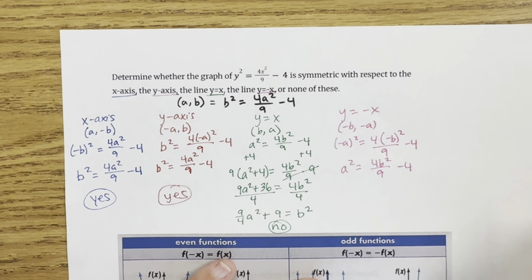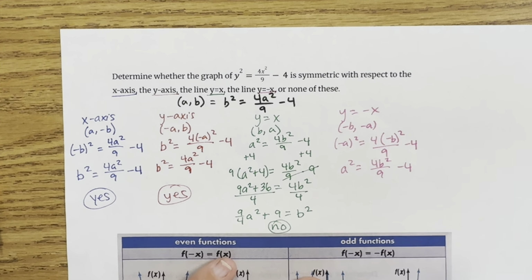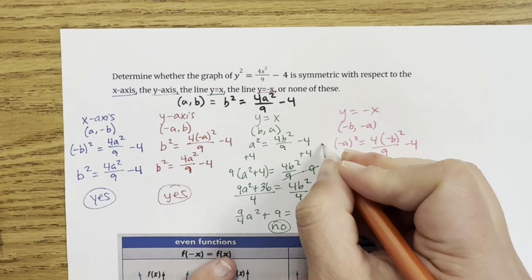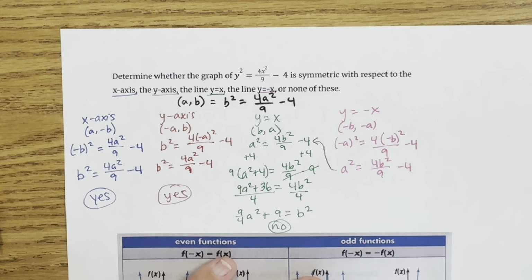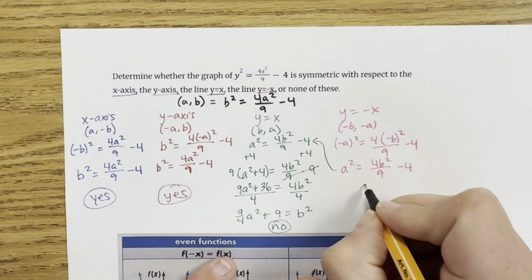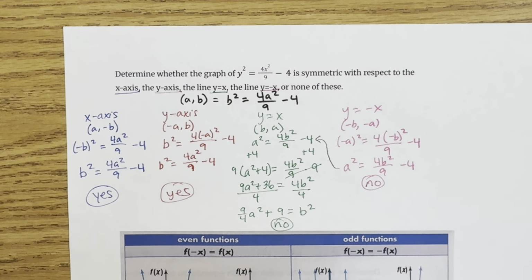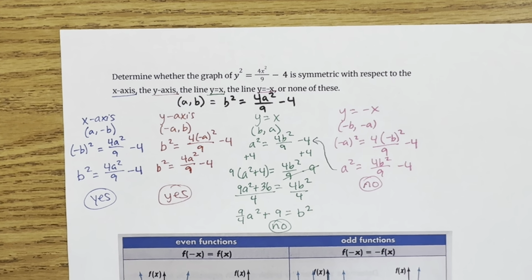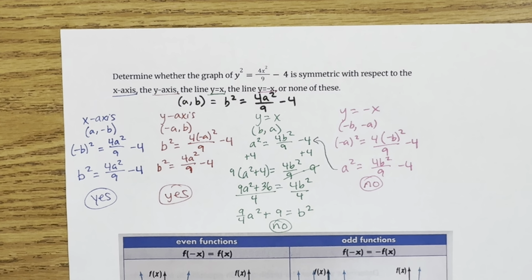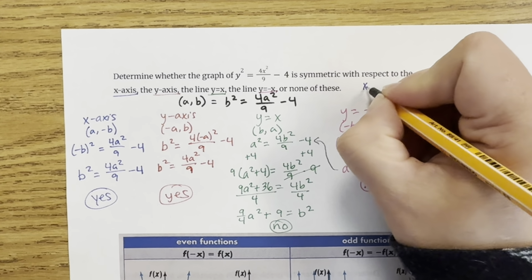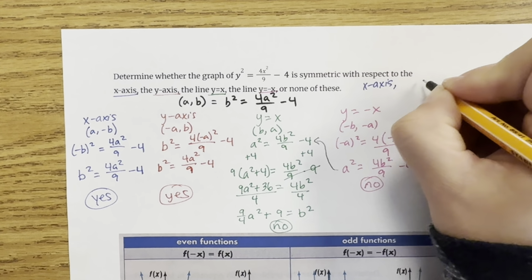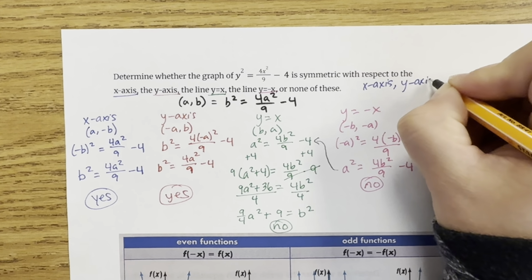If you notice that right here, where I ended up is where this one started. And we know that that one ended up as a no. So at this point, I can just say, no, that one doesn't work. So my answer here is that we are symmetric over the x-axis and the y-axis.